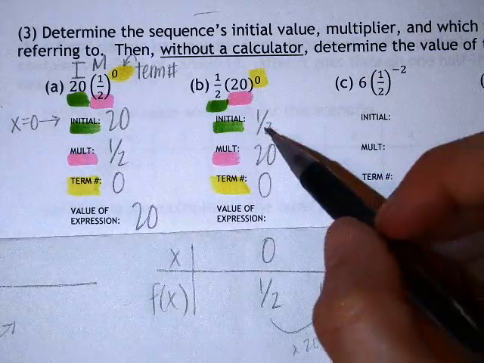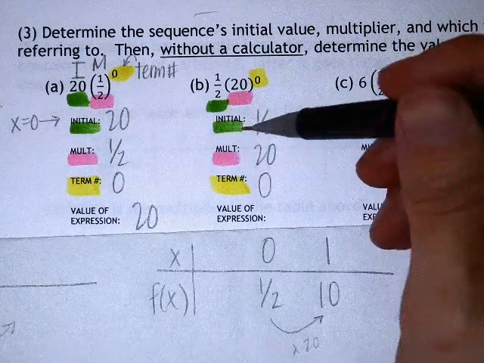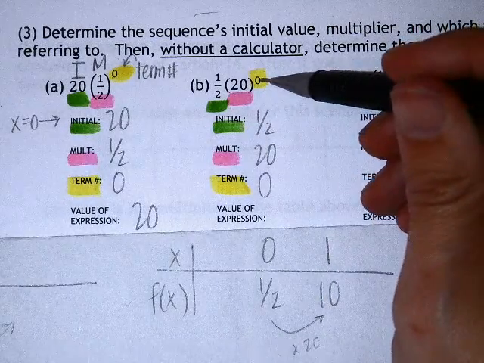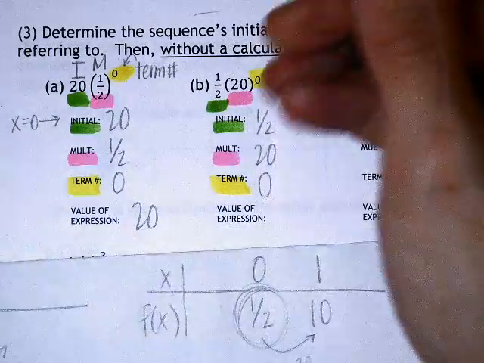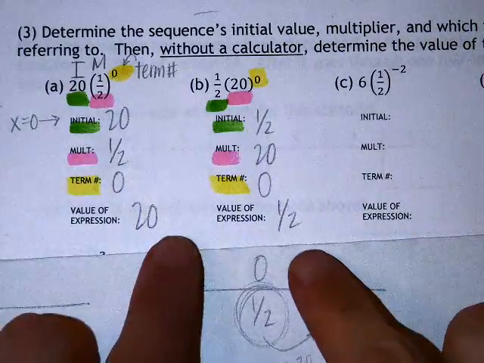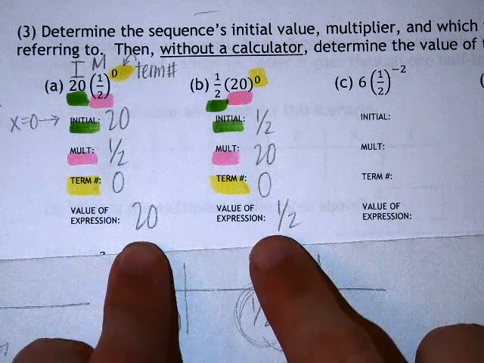Now it does clarify that I just need the 0 term. This question specified that I only needed to report the 0 term. The 0 term in this table is, of course, the 1/2. But notice that's a different answer than I got for letter B.